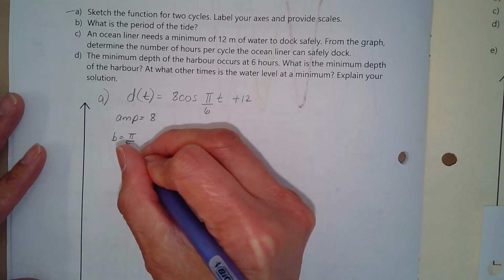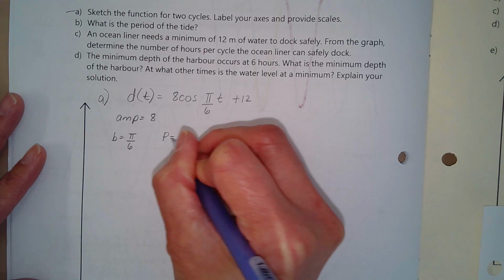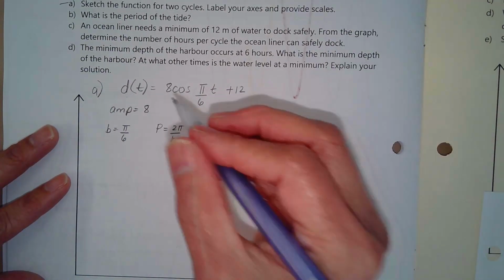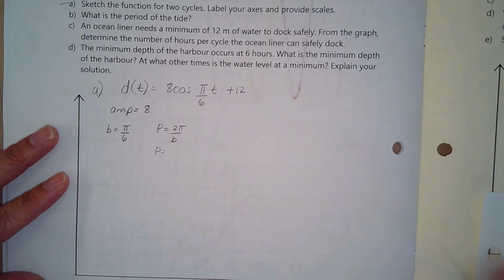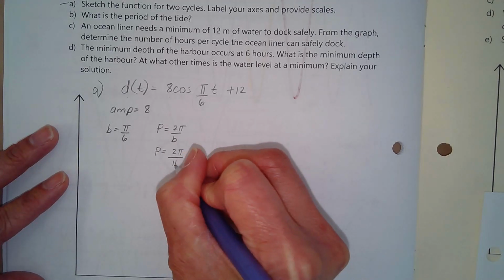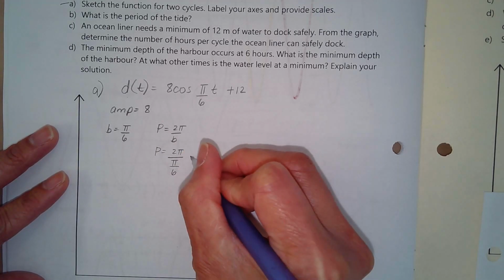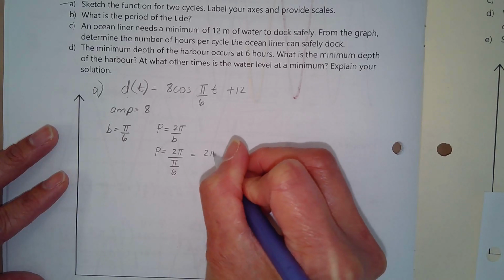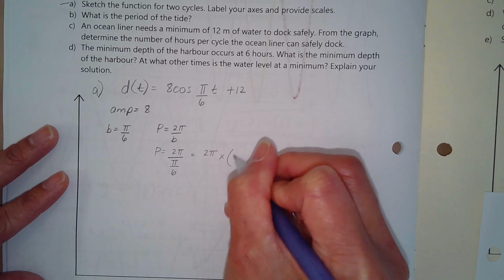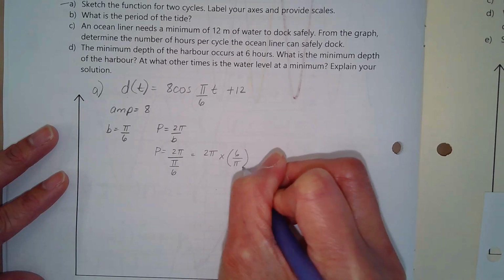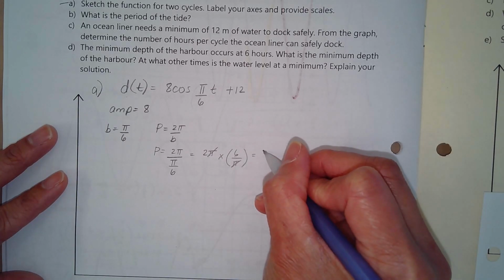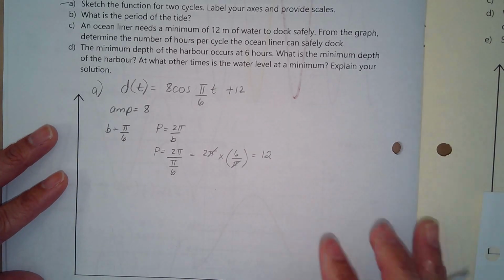So we know B is pi over 6, therefore period is 2 pi over B, and we all know that already by now. So P is equal to 2 pi over pi over 6, and this is going to look really nice because 2 pi times 6 over pi, the pi's cancel, we're left with 12.